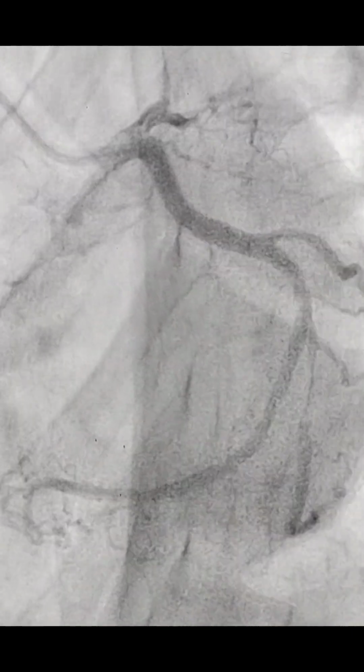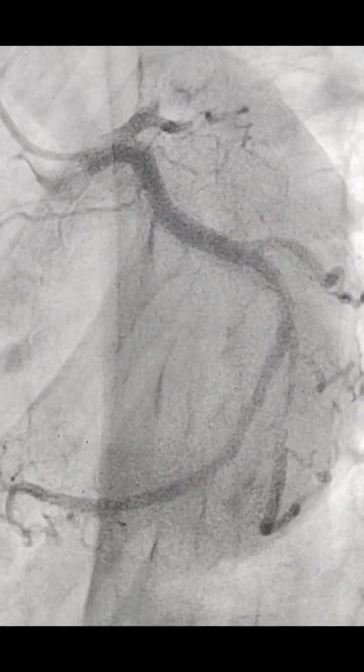This is a 62-year-old male patient, known case of diabetes and hypertension, now presented with ST elevation MI in II, III, aVF, V5, V6, and aVL leads. You can see there is a thrombotic lesion in the OM2, and there is a 100% occlusion in the LAD.